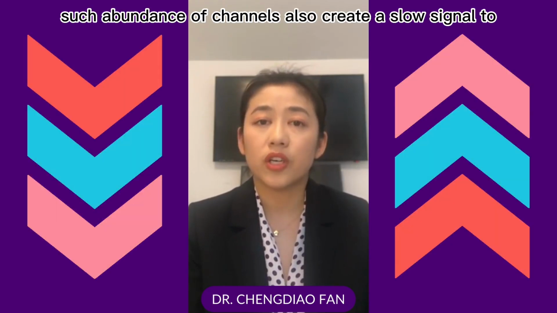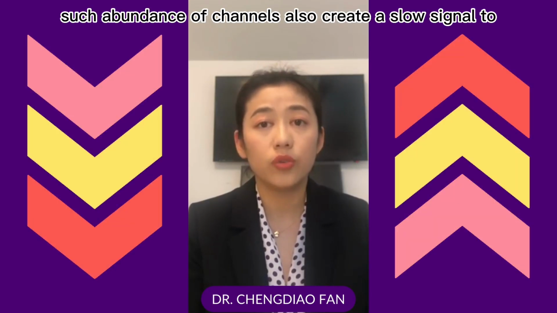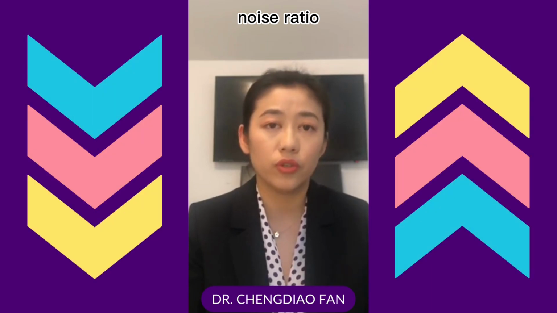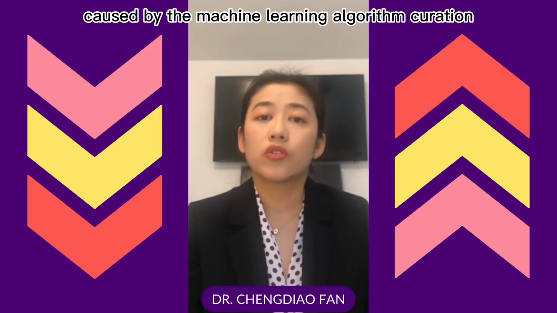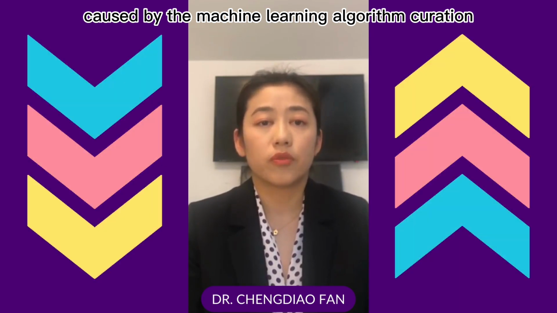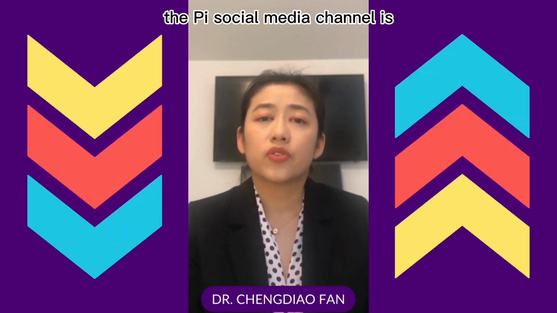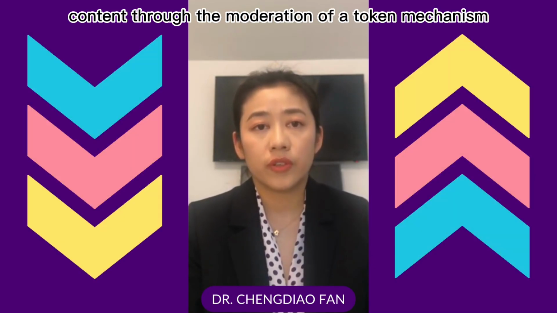Such abundance of channels also creates a low signal-to-noise ratio, information overload, and information silos caused by the machine learning algorithm curation. The Pi scarce social media channel tries to solve such problems of social media by providing high signal content through the moderation of a token mechanism and human crowd curation.